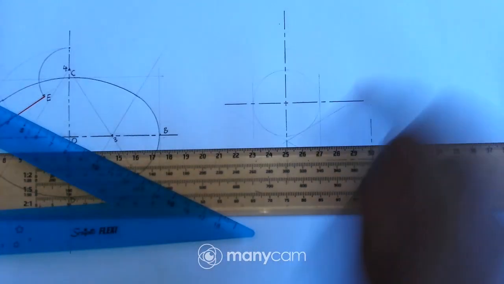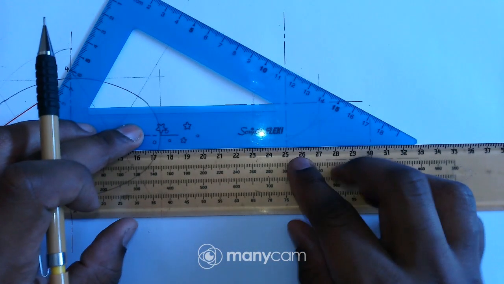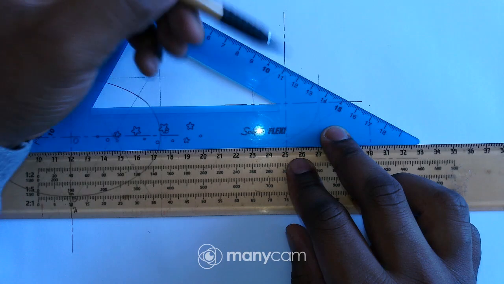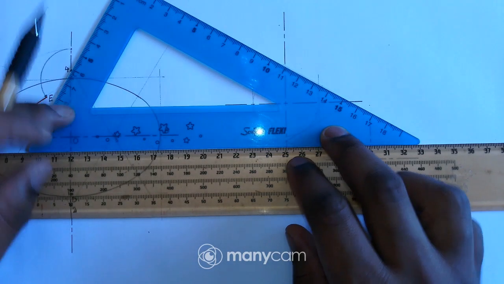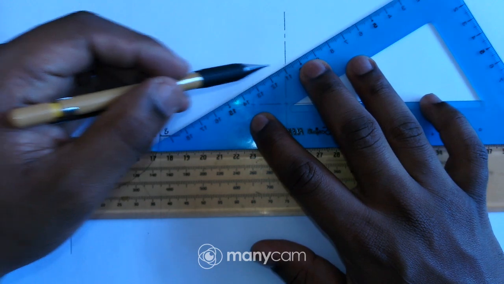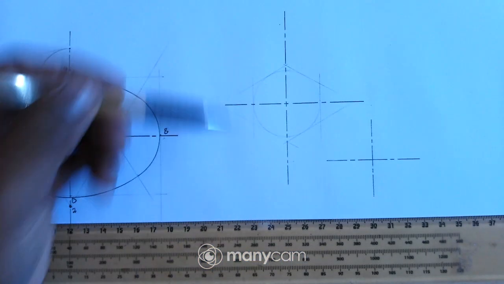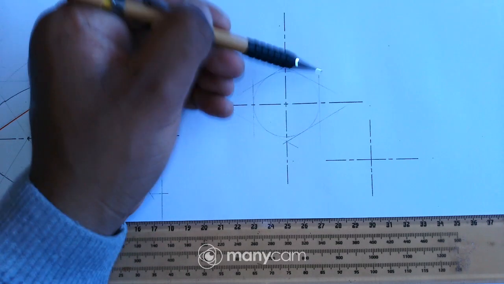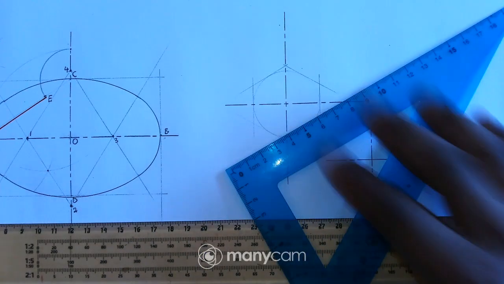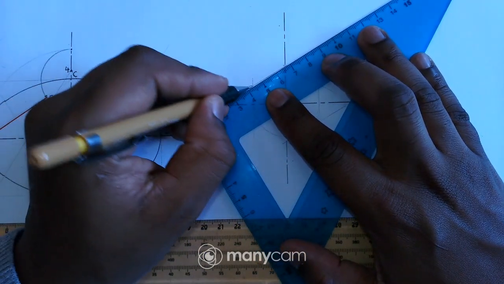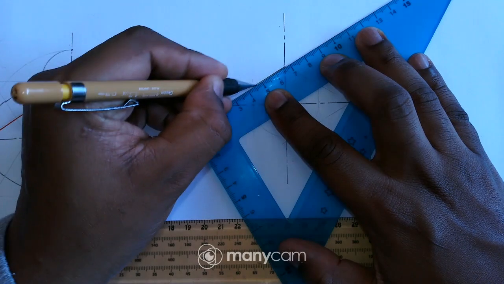And then up there, I'll just put my 30 by 60 like this. Draw a line there. Flip my set square. Do the same thing. Draw a line there. So as you can see now I have my hexagon there. So now I can just draw it using solid lines. So I'll start up there.